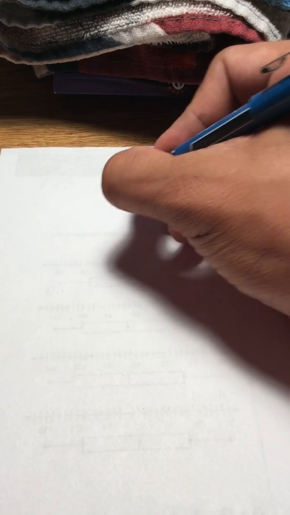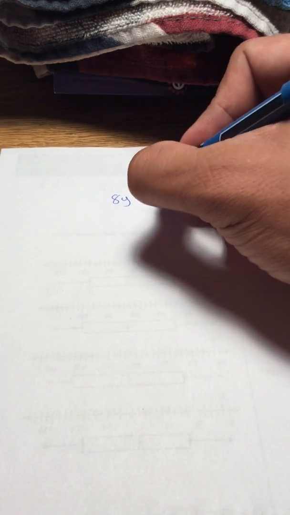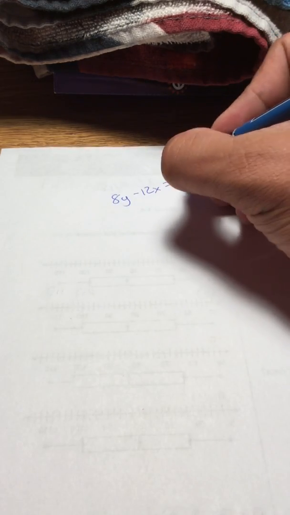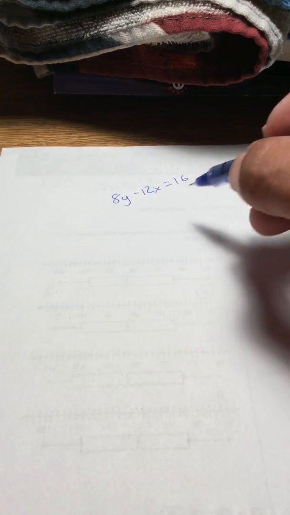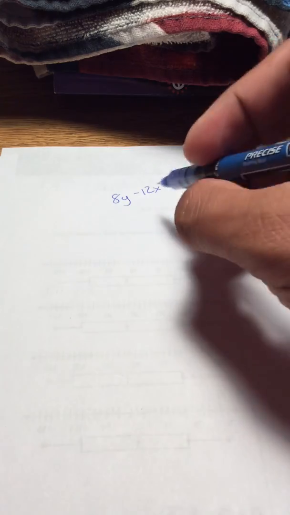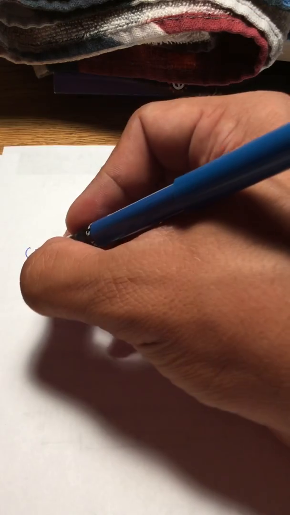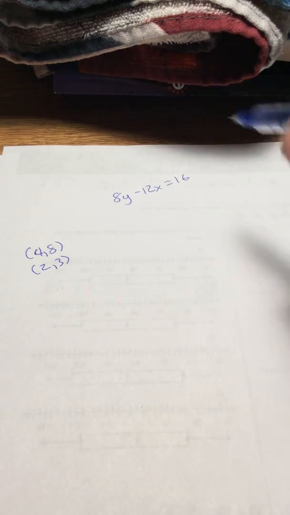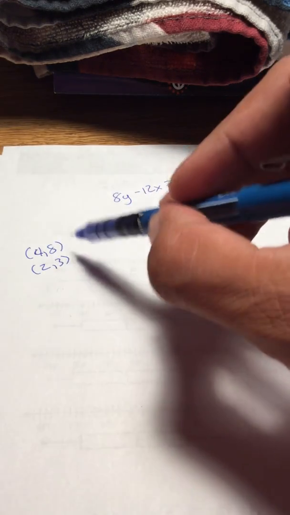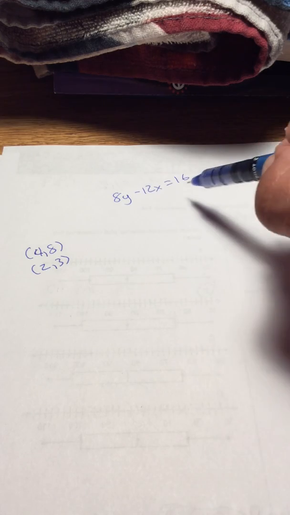Let's see. 8y minus 12x equals 16. Now, this is a line. As an x and a y, there's no exponents. This is a straight line. Now, I want to know if this point 4, 8 is on that line. Then we'll check 2, 3 to check if it's on that line. So the way that you check if this point is one of the points for this line is you put these points in here and check if it equals the same thing as that side, which is 16.